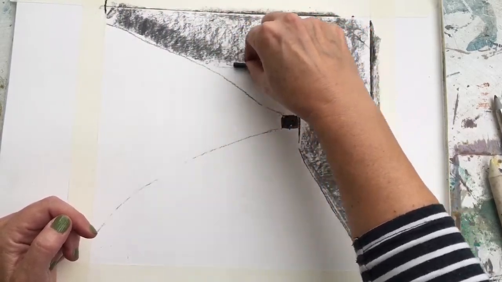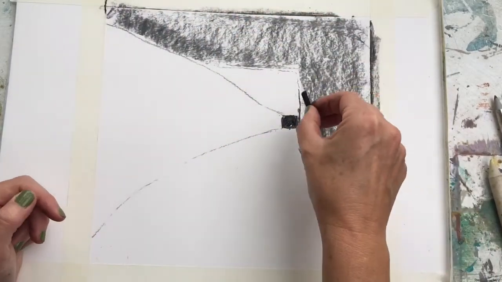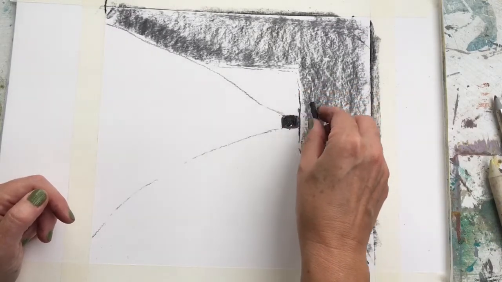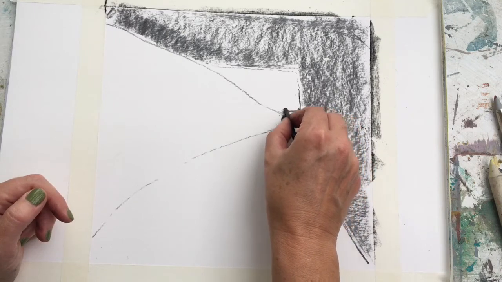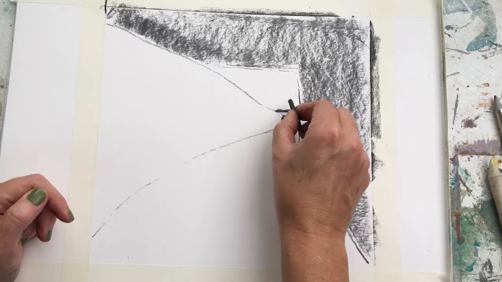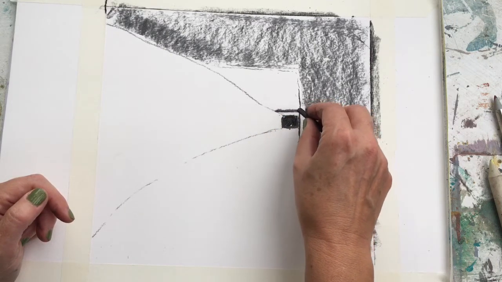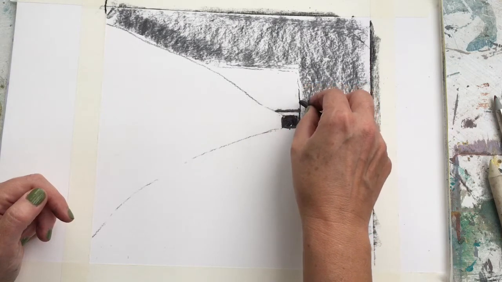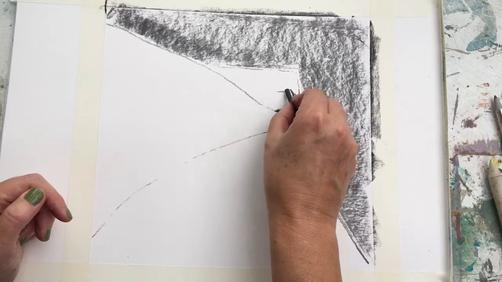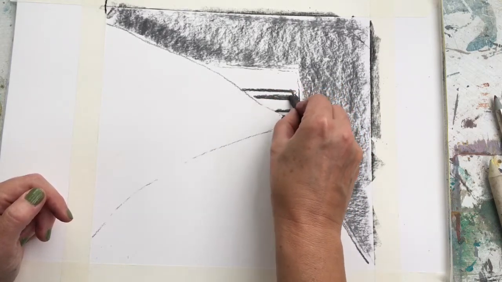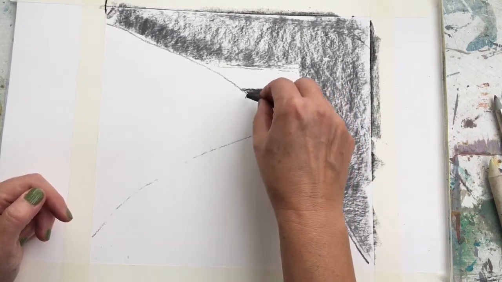The other benefit of charcoal is it's not as dusty as the chalk that I was using a couple of weeks ago. So it's a bit more sort of user-friendly, as in you're not breathing in so much dust.